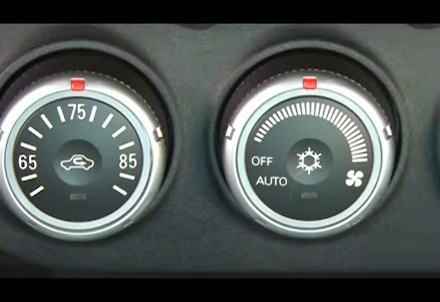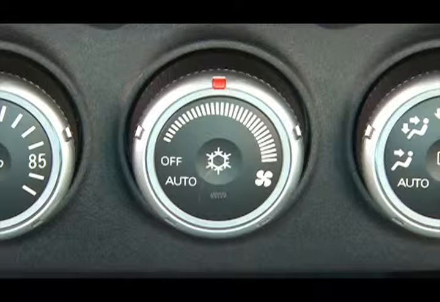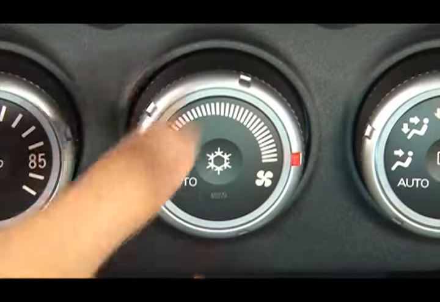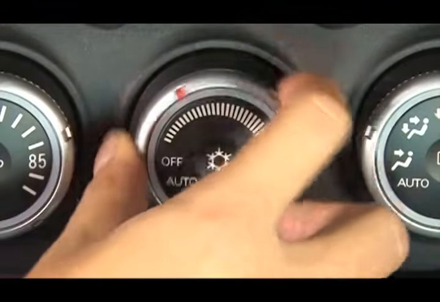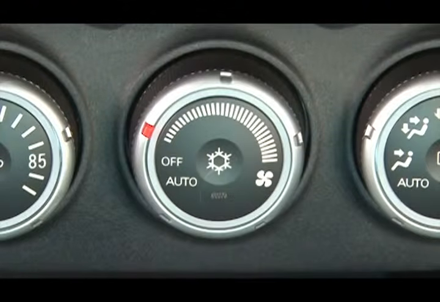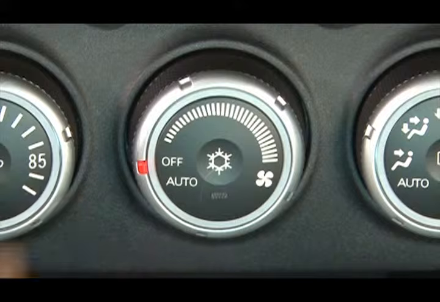Now, let's check out the blower speed control. Turn the blower speed control to the right to increase the blower speed. Turn it to the left to decrease the blower speed. Turning the control to the off position turns the blower off. Because air can enter the cabin through the open outside recirculation door, a small amount of airflow can be felt even with the blower off.